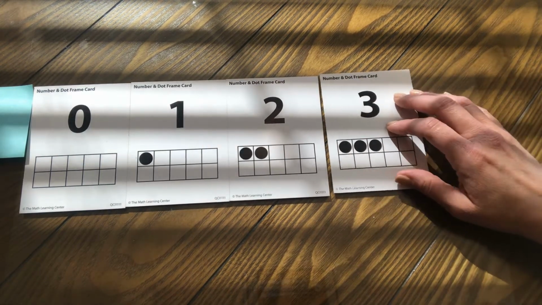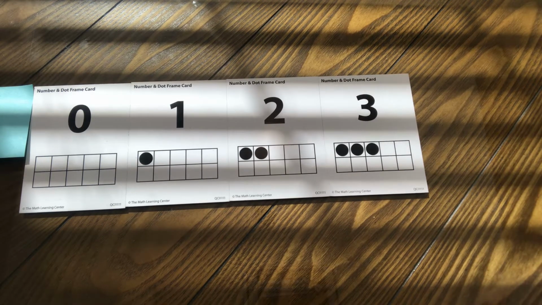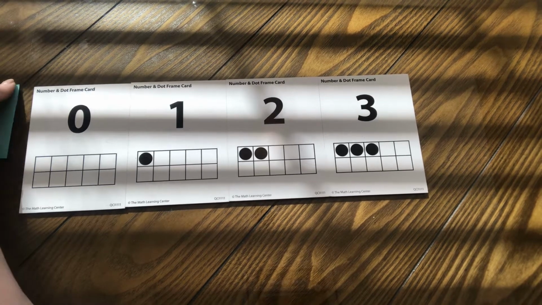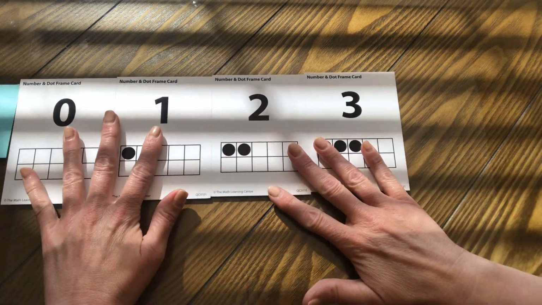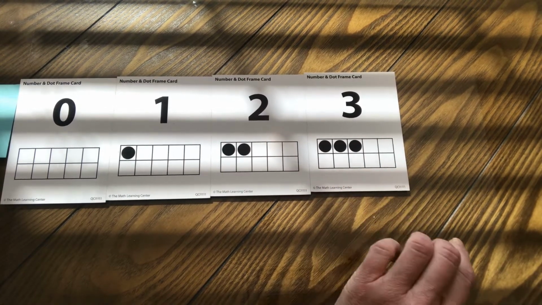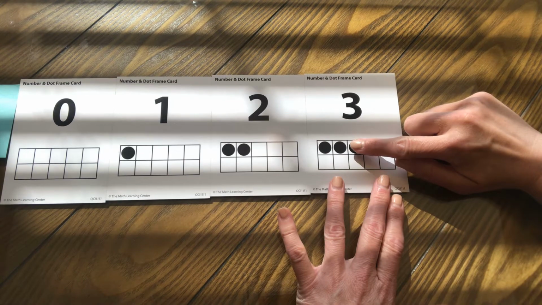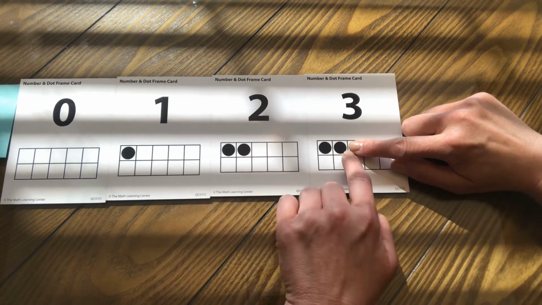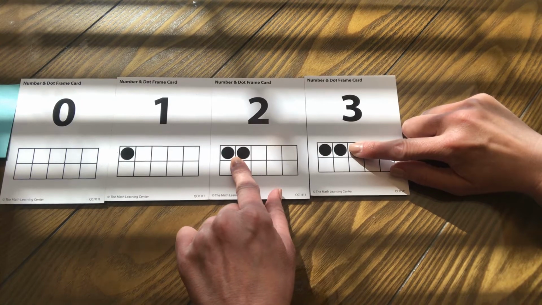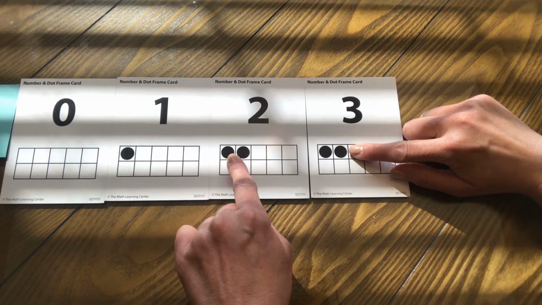Okay, let's move on. Let's look at the next card. The next card is the number 3. Scoop these down just a bit. 3 is the next number because if I were to cover this dot up, do you see that there are 2 dots just like these 2 dots?